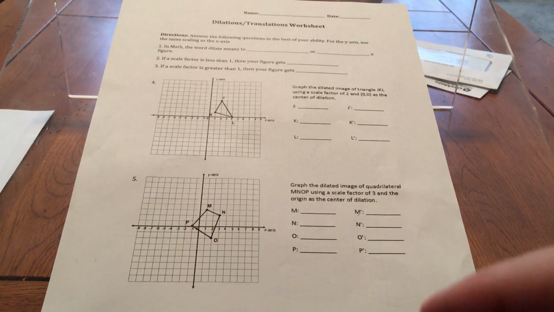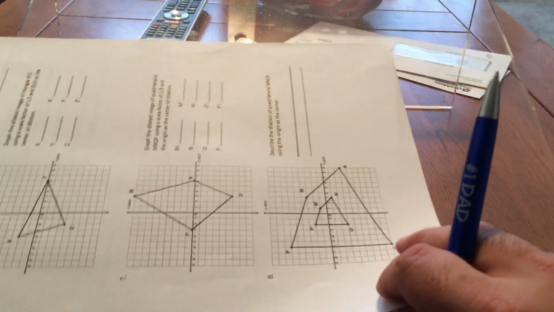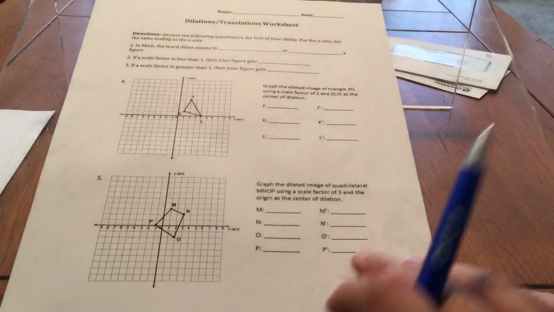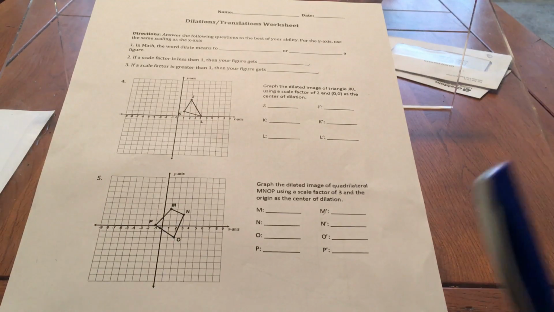Okay, so we talked about dilations in the last video. Now let's do a couple of examples. What you need to do, if you haven't done so, is print this worksheet off. There is a front and a back. On the website it'll be two different pages. Print it off and then bring it back to this video and work with me through these examples. And then when we're done with the examples, I'll have you finish the rest of the worksheet and bring it to class for a notebook grade.